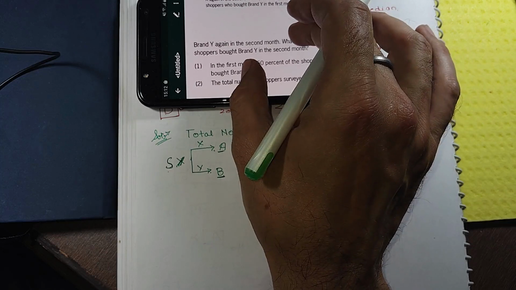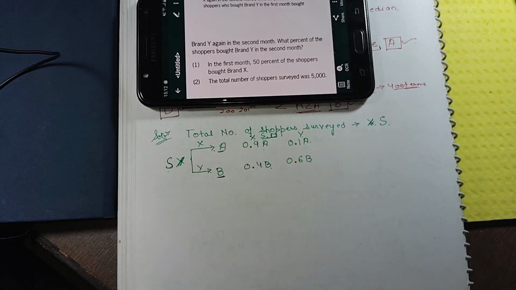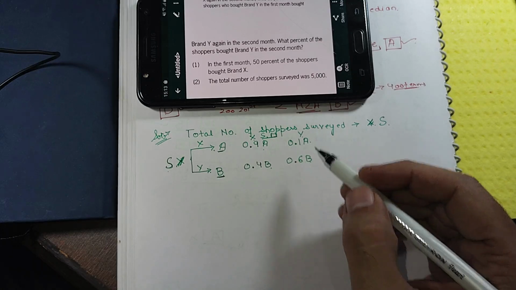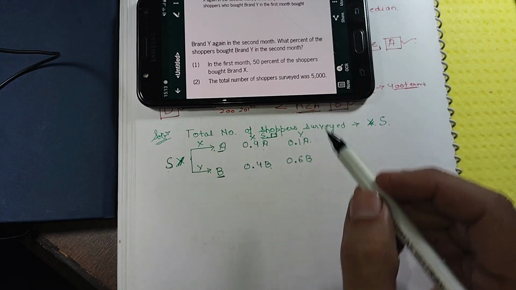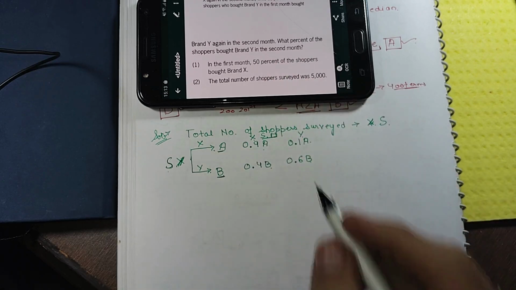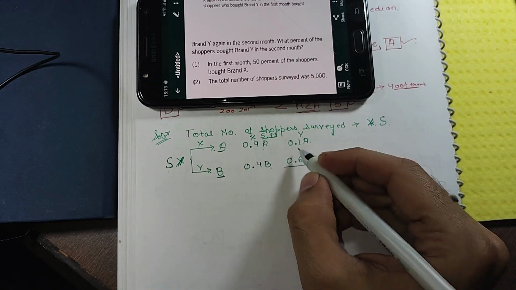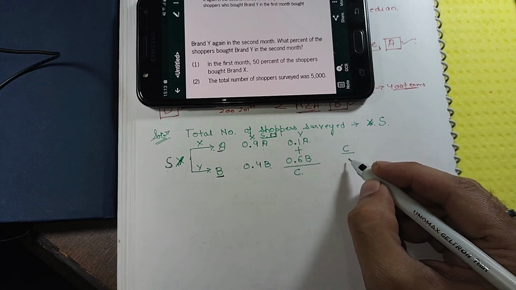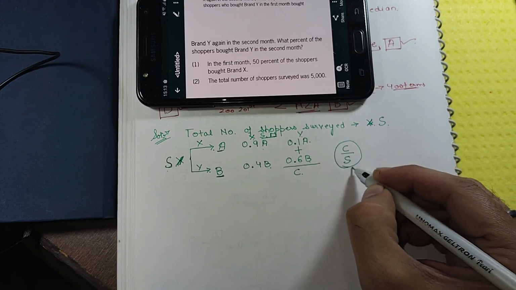Now we need to find what percent of the shoppers bought brand Y in the second month. So basically the number who bought brand Y in the second month is equal to 0.1A plus 0.6B. To find what percent of shoppers, we divide by S. Let us suppose this sum to be C. So we need to find C divided by S, the total number of shoppers.